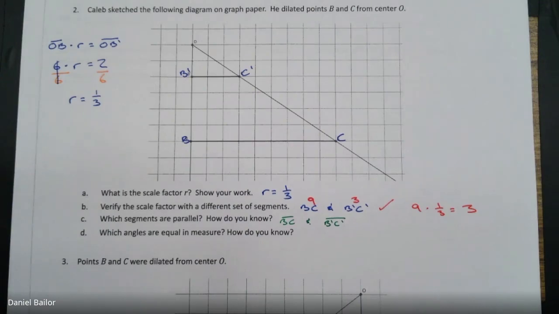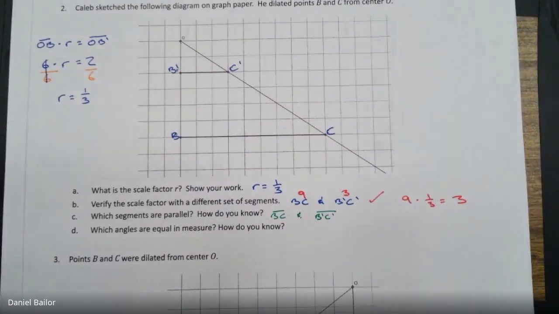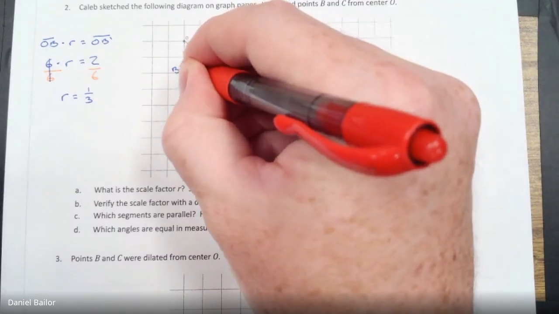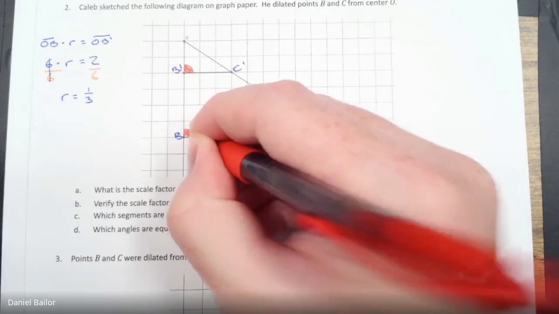Part D, which angles are equal in measure? You have a lot of choices here because you have a transversal. So if I just want to pick one, I might say that this angle right here and this angle right here are equal in measure.